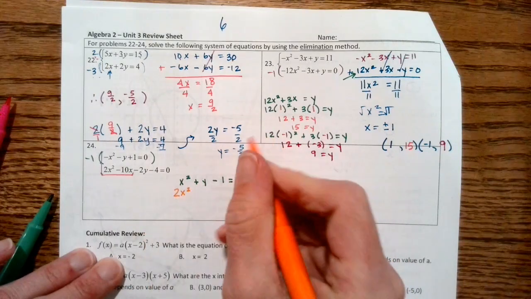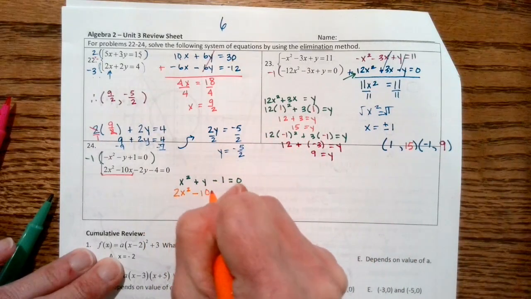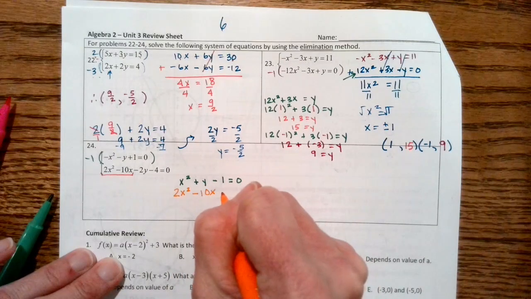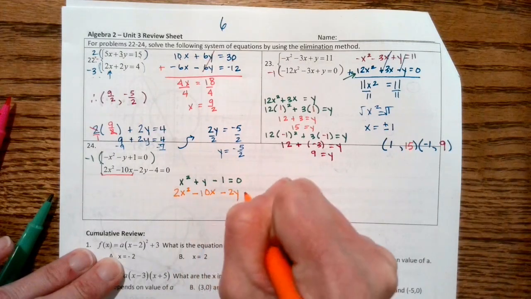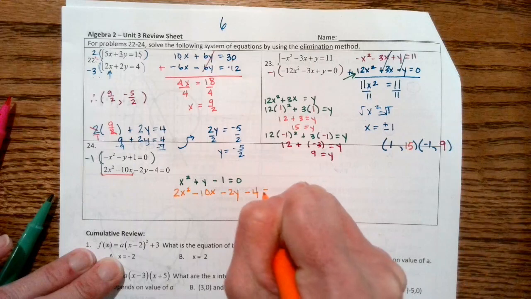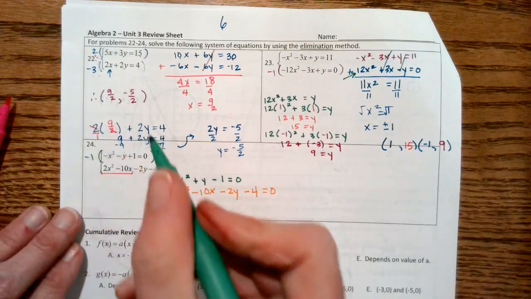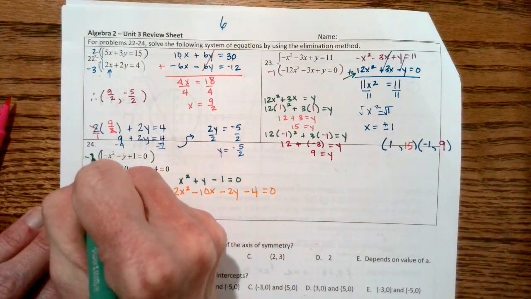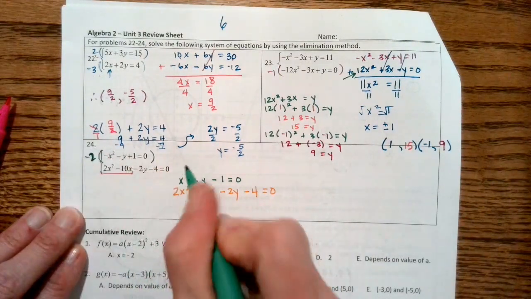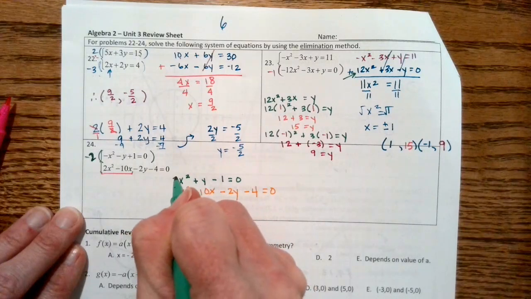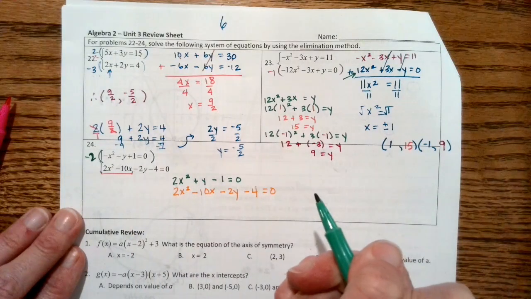2x squareds minus 10x minus 2y minus 4 is equal to 0. Looks like I'm going to have to multiply everything by negative 2. That makes this 2x squared.